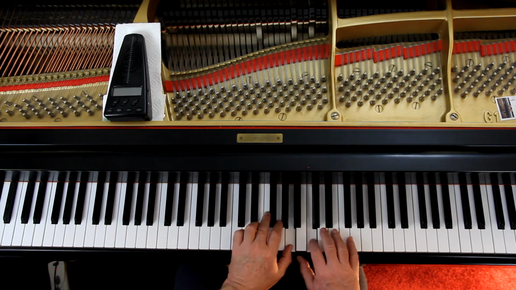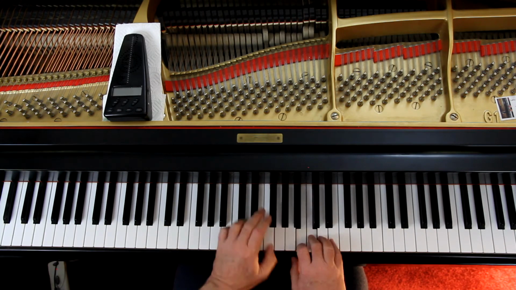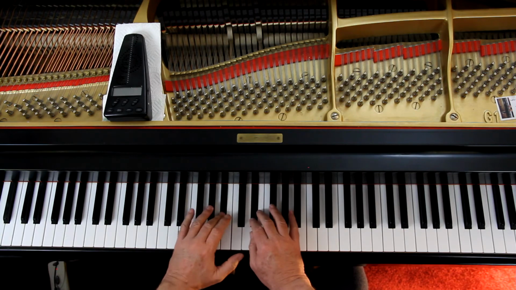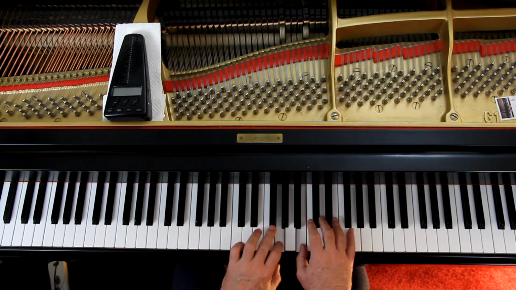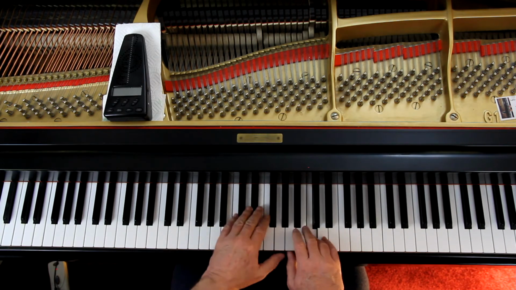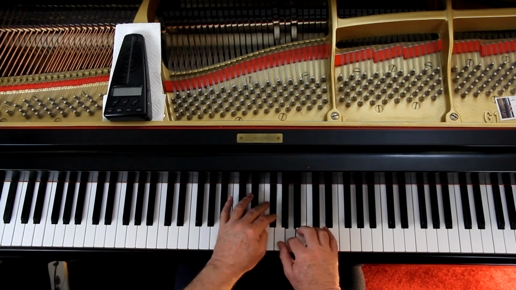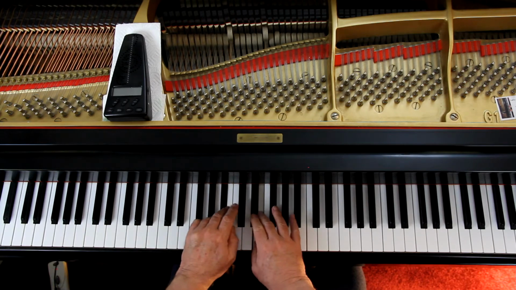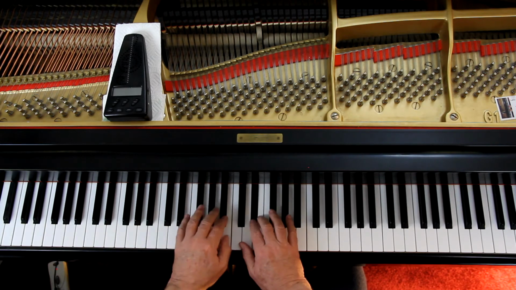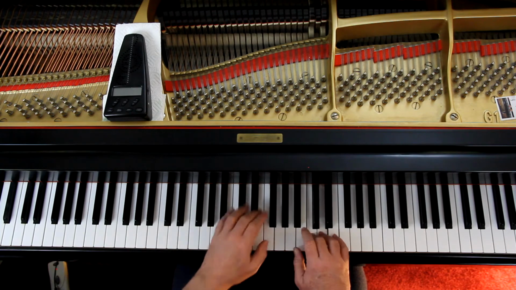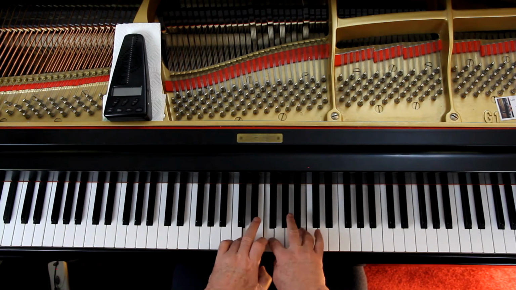Together, I like the way they're intermingling with each other. Catch that? That's tricky. That's bad. It's poor arranging as far as I'm concerned.